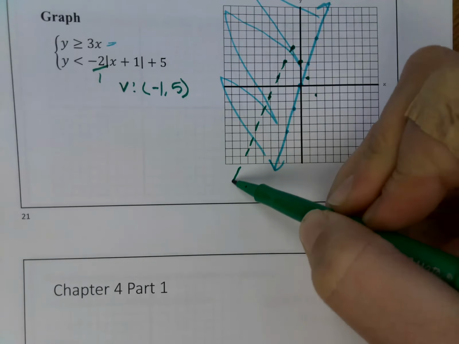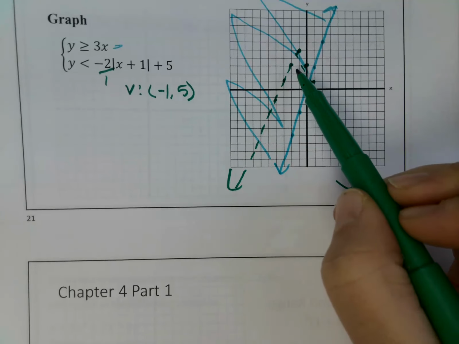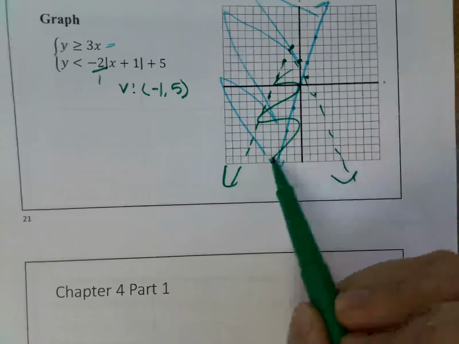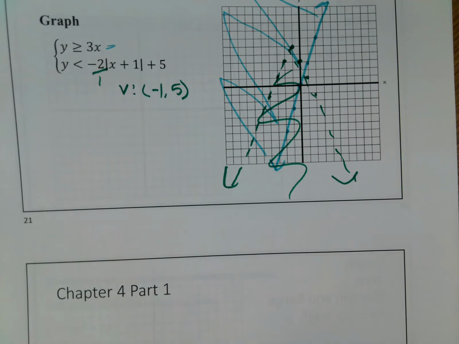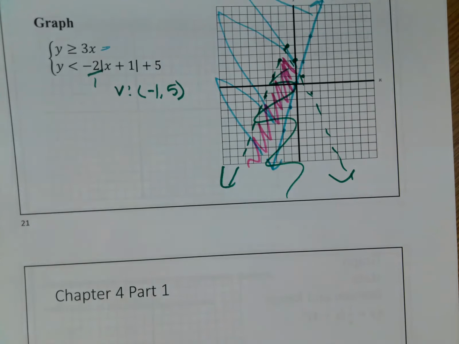It says y is less than, so it would be shaded right here. So it's shaded below the line. So this is my overall answer. And there you go. That is chapter 3 review for the final.